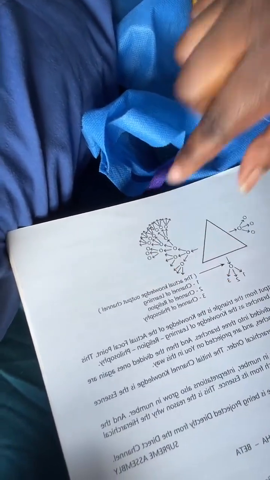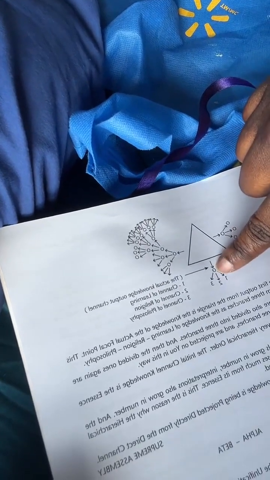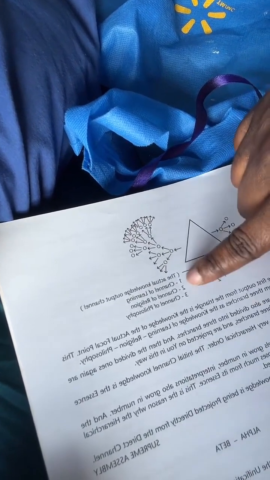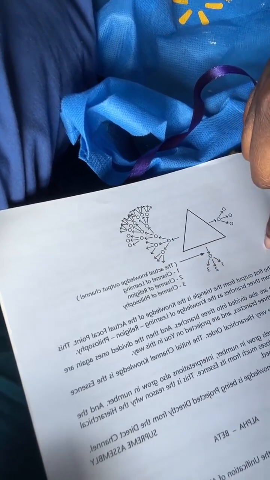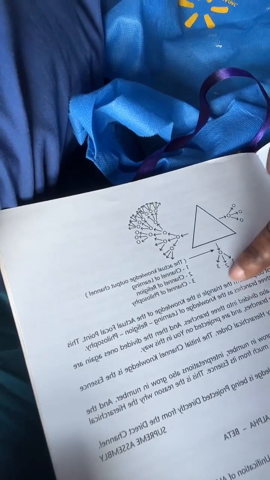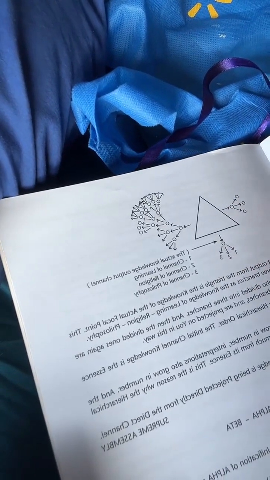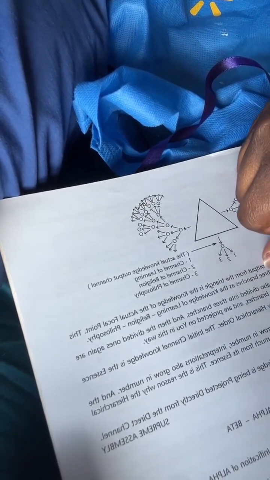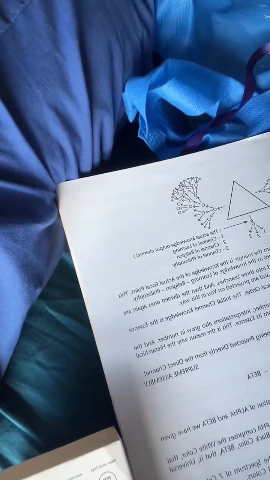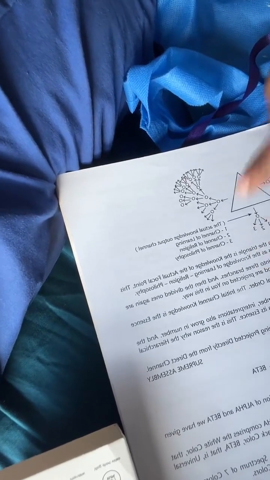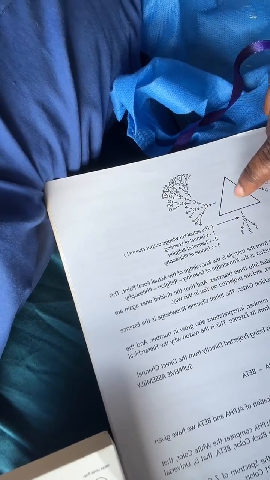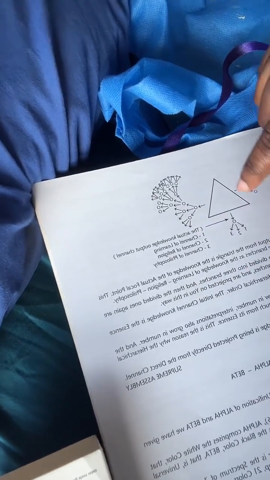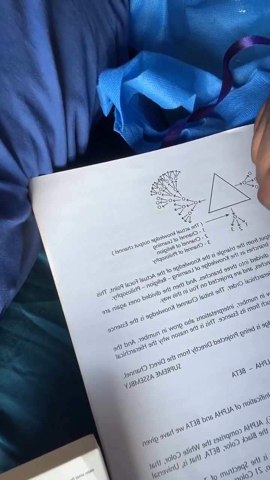So the actual knowledge output channel, right? This is coming to us. The channel of learning, the channel of religion, the channel of philosophy. The first output from the triangle is the knowledge of the actual focal point. This reflects from 3 branches as the knowledge of learning, religion, philosophy. These are also divided into 3 channels, and then the divided ones are again divided into 3 branches and are projected on you in this way.